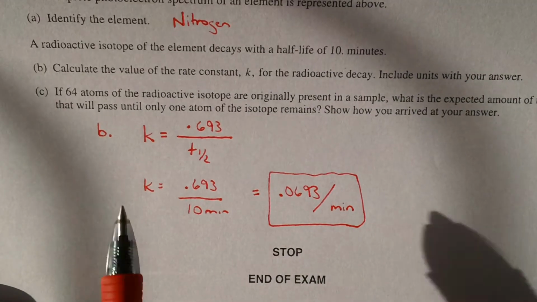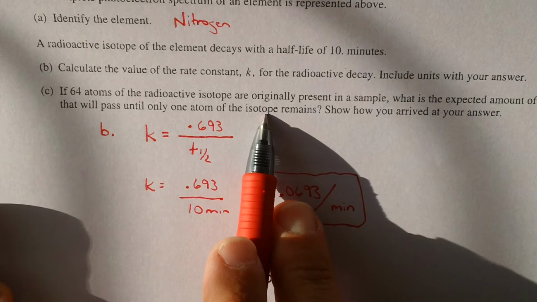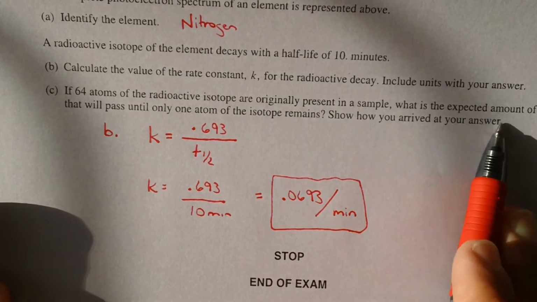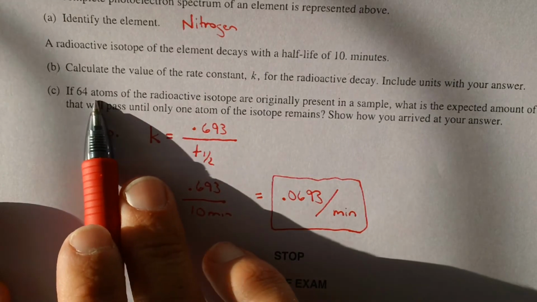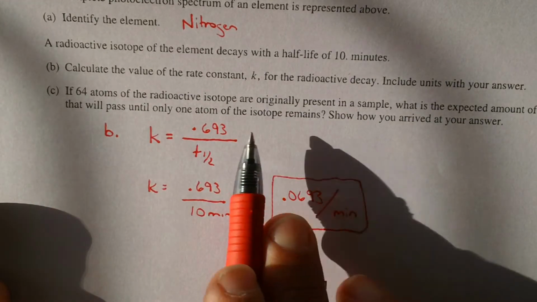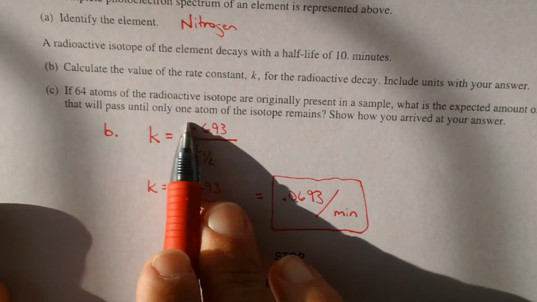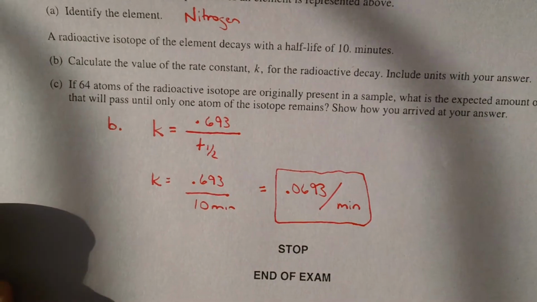Then part C says, if 64 atoms of the radioactive isotope are originally present, what is the expected amount of time that will pass until only 1 atom of the isotope remains? So we have to get our 64 atoms down to 1 atom. They want to know how long that takes.